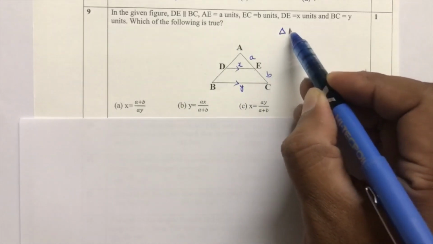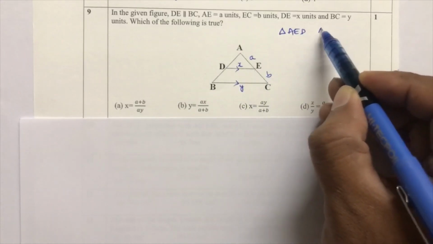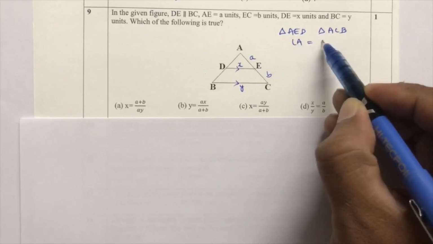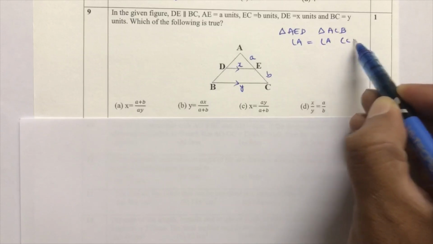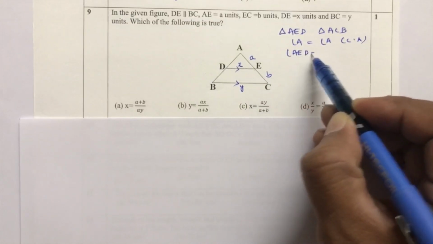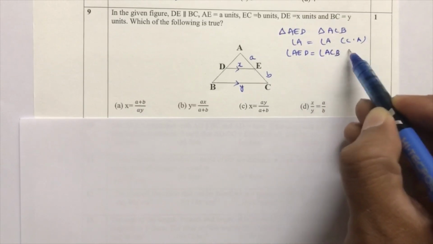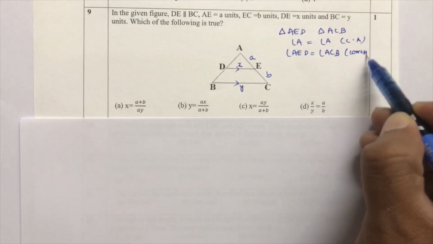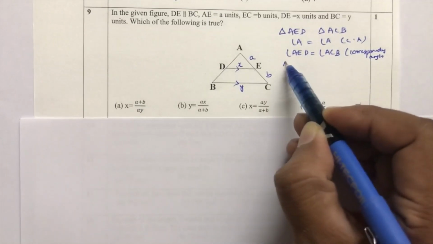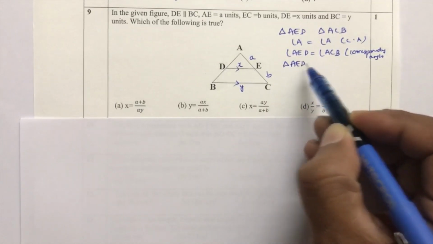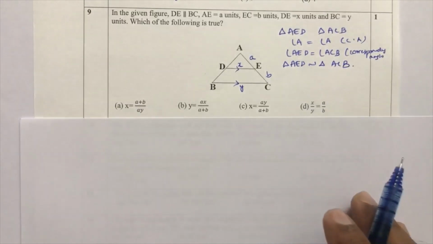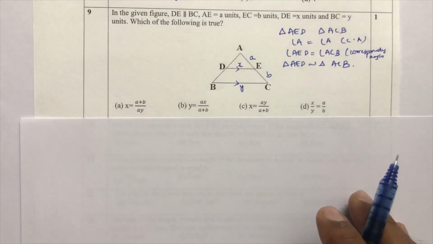Now see triangle AED and triangle ACB. Angle A is common in both, and angle AED equals angle ACB. The reason is corresponding angles, because the lines are parallel. So triangle AED is similar to triangle ACB.